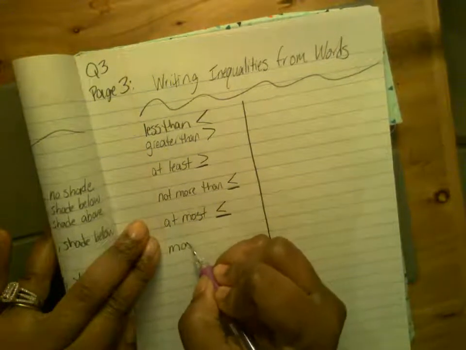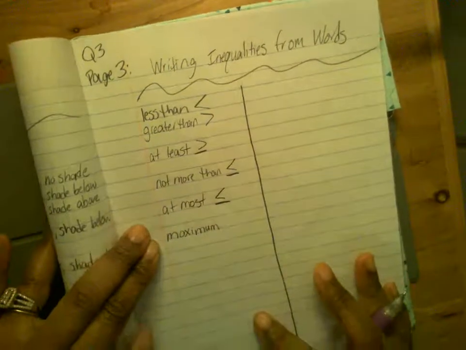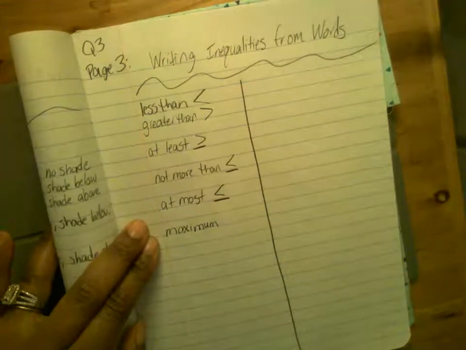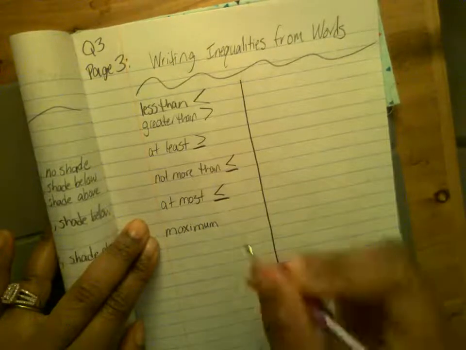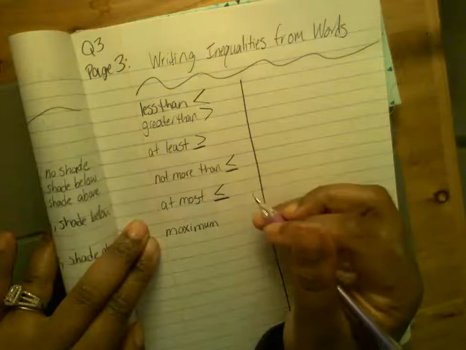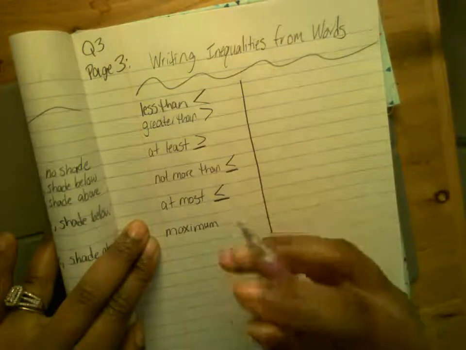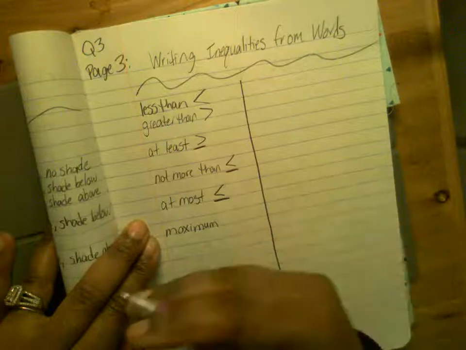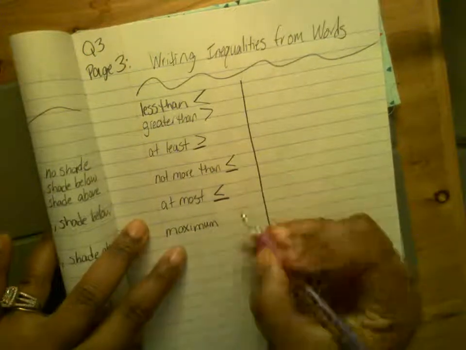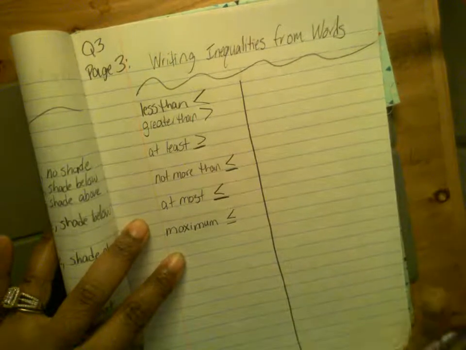A maximum amount means I can't go over that amount. So if I have a maximum of 3 pens, then that means I either have 3 pens or I have less than 3 pens. So it's less than or equal to. I don't have more than that. That's all I have.